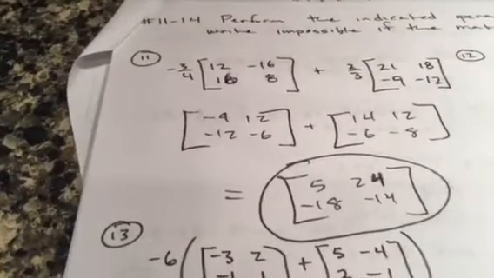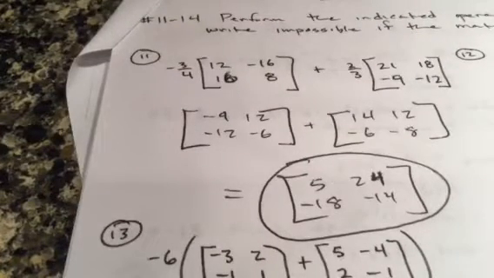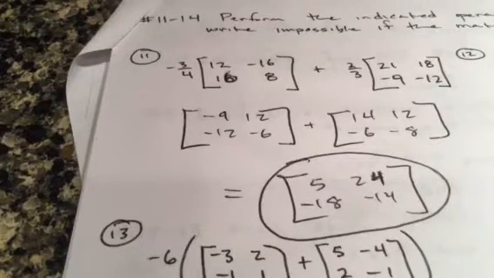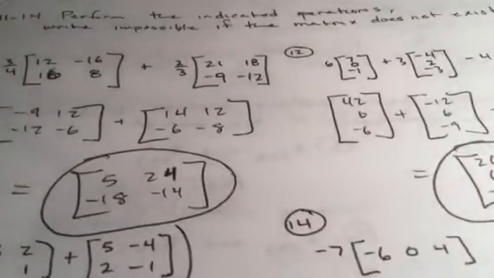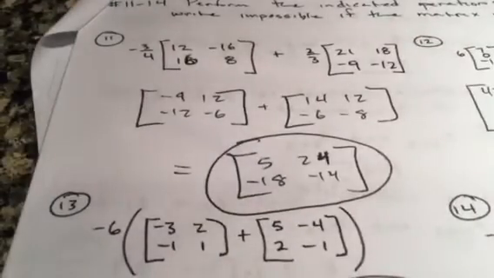I'm going to give you some answers for the next page. Remember, we made that 15 at the bottom into a 16. Multiply everything in there by -3/4, the next one by 2/3. Then add the corresponding elements together. -9 plus 14 is 5. 12 plus 12, 24. So on.